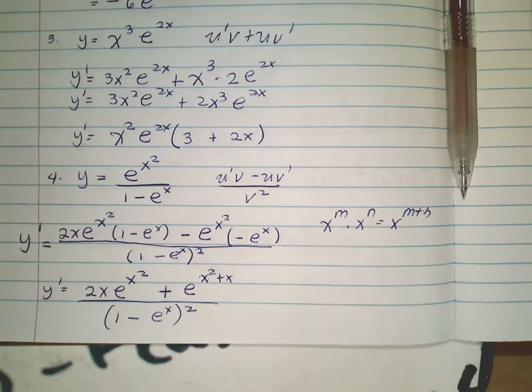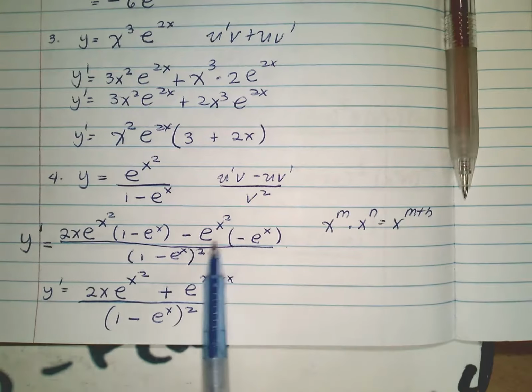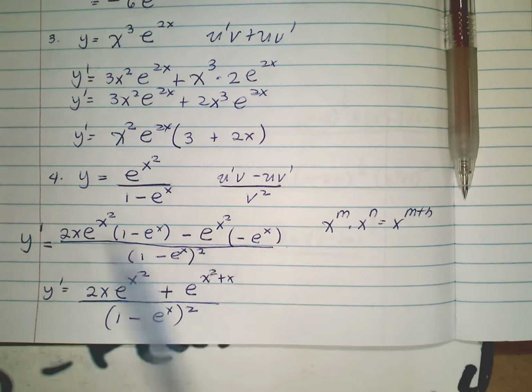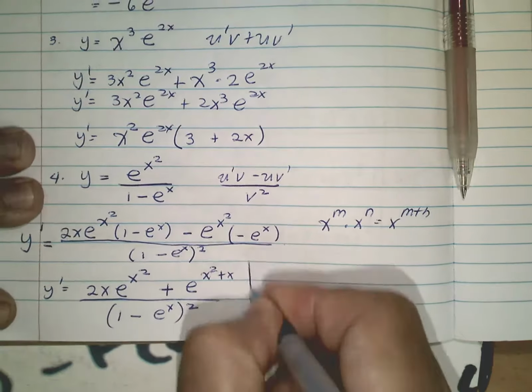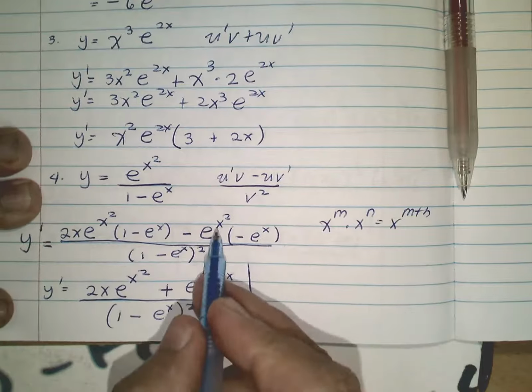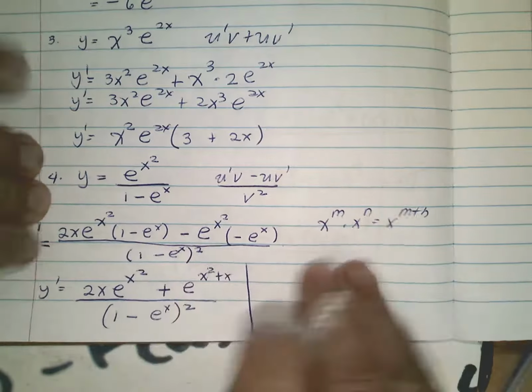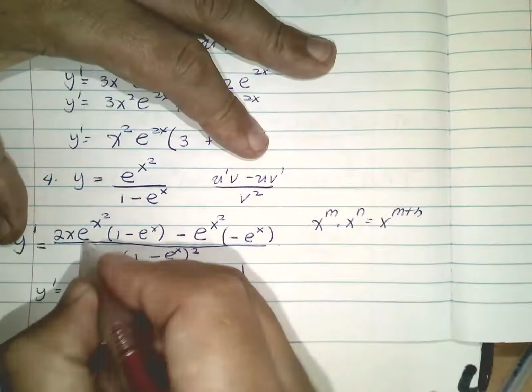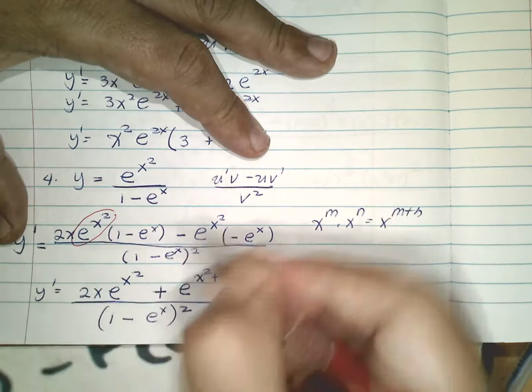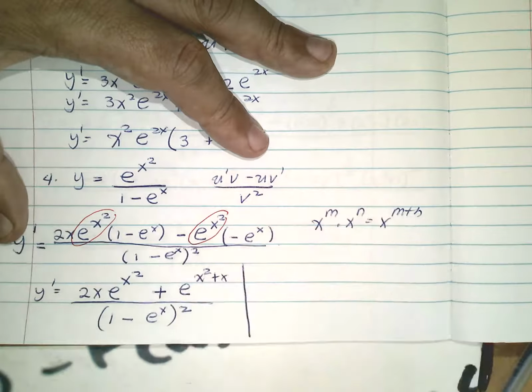So that's our answer. Again, if you would like to factor this out, it doesn't matter. Let's say, for example, let's factor this e to the x squared out. Let's put it outside.